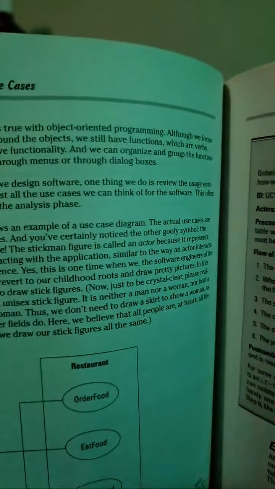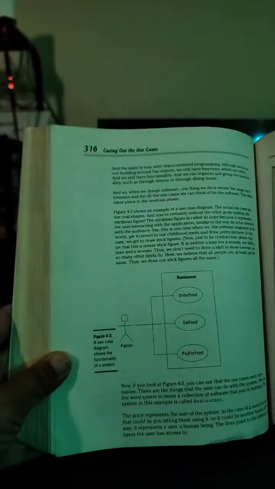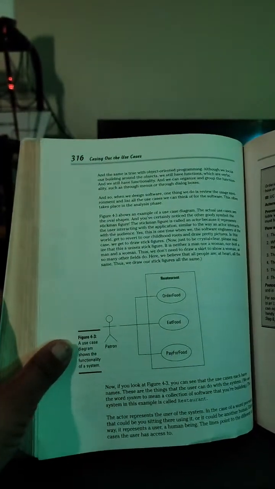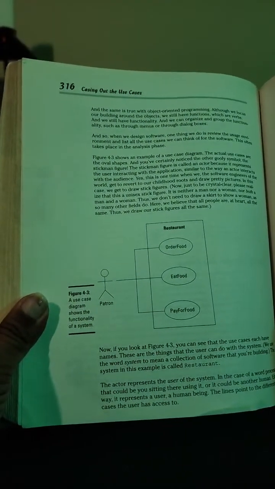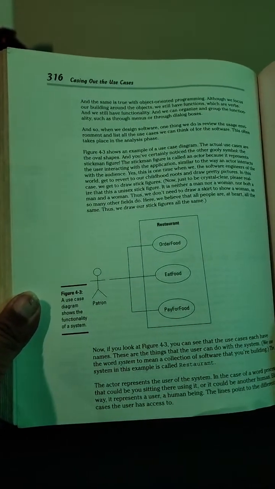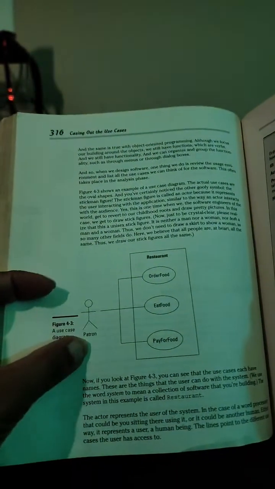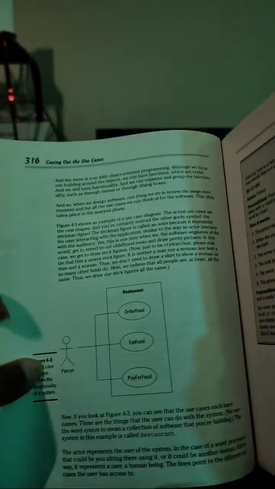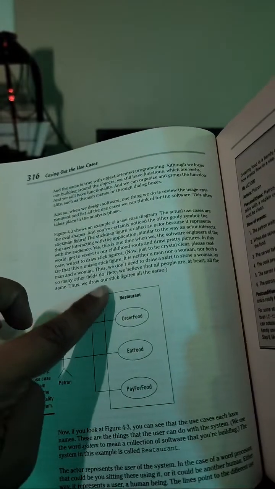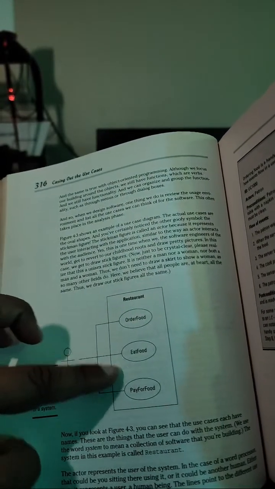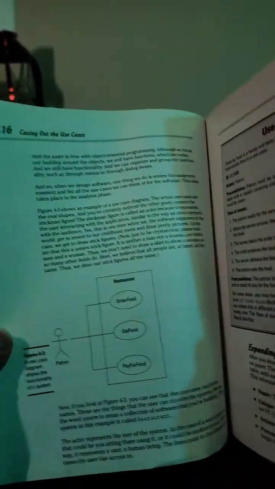Okay. I just don't understand why that does it. Okay. So, they're talking about figure 4-3, this guy, as a use case diagram shows the functionality of the system. So the stick figure saying patron, and then restaurant, you can order food and eat food, and you can pay for food are the main things that they're listing.